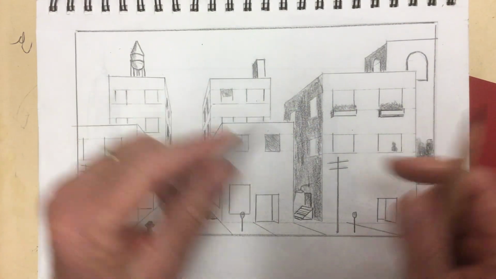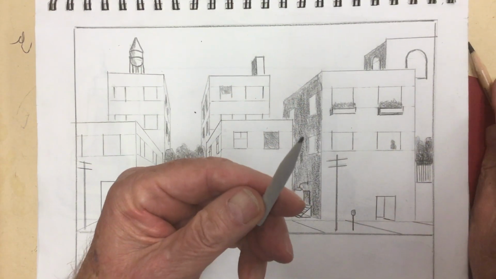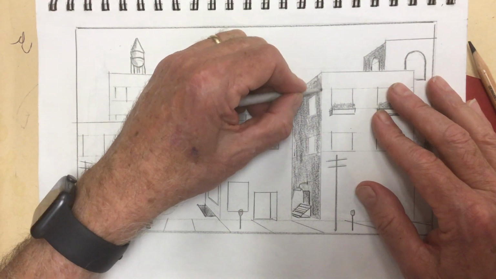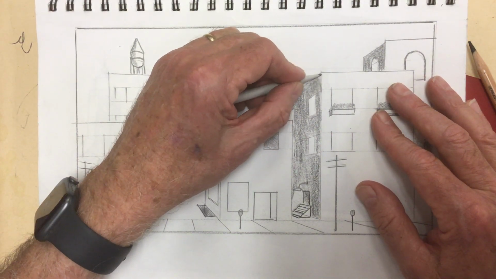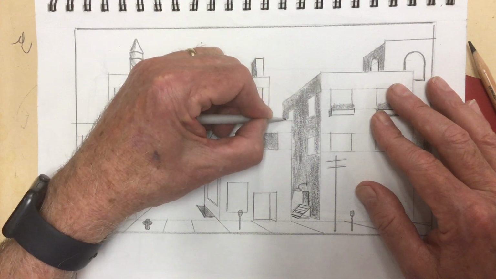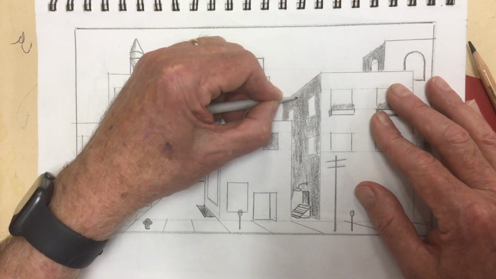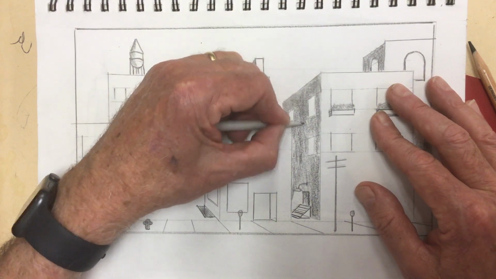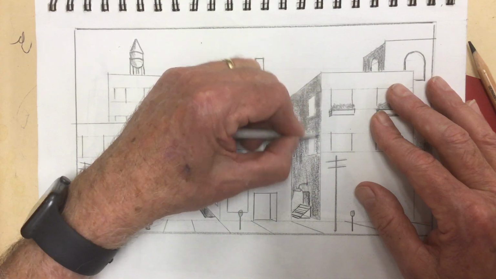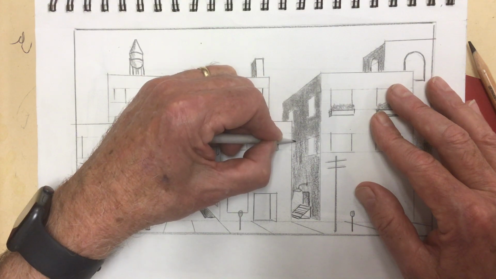Let me talk to you about these blending stumps. You can use your finger, but this is some pretty tight area. So here's a blending stump, and it can help blend your pencil, your colored pencil. They actually have one specially designed for colored pencil. It smooths things out, it evens things out.